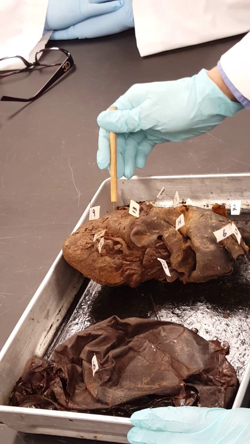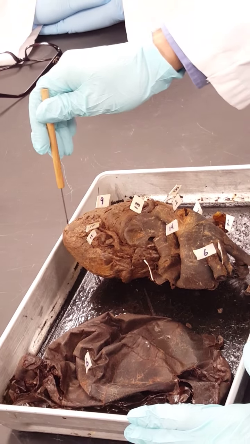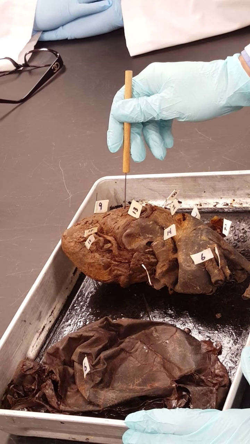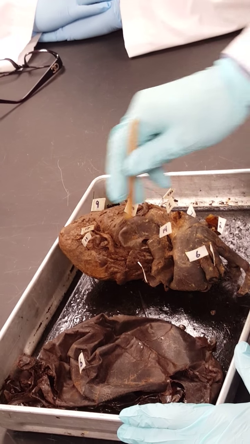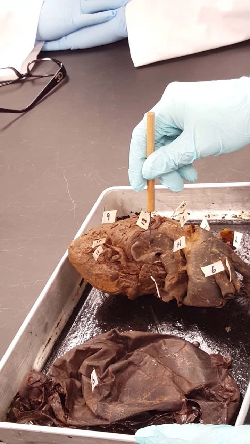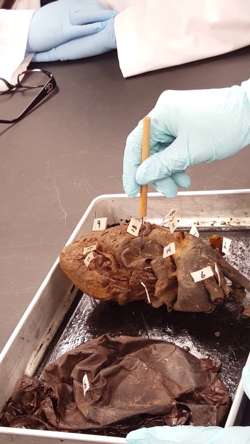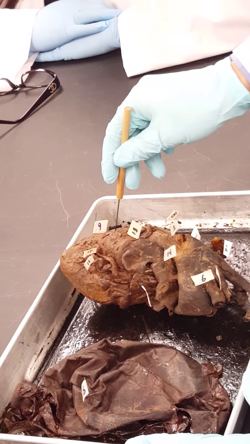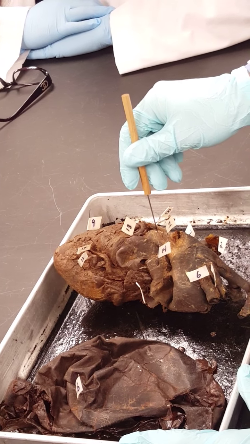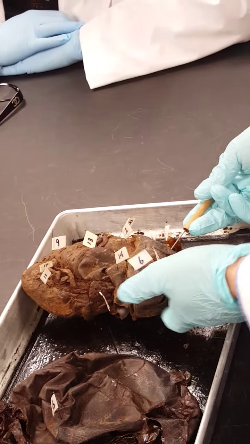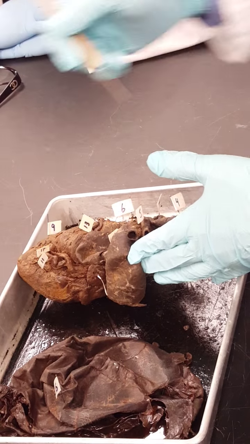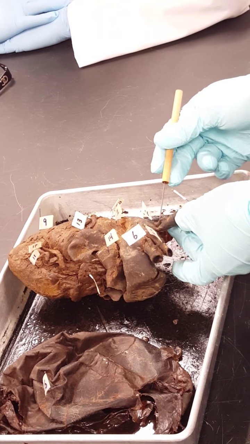Again, this is a complete heart. So which chamber is this? Left. Which chamber is this? Right. This and this, left. What's the name of this blood vessel? Pulmonary trunk. See, it comes from the right ventricle, so pulmonary trunk. And what's this? Ascending aorta. And what's this? That's the arch. And what's this? Descending aorta.